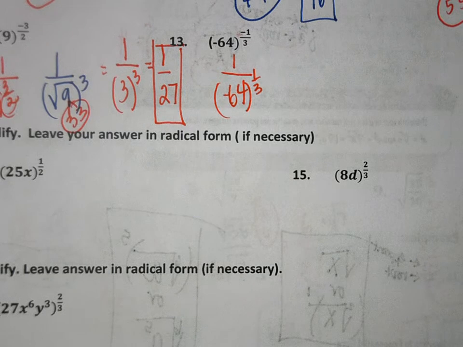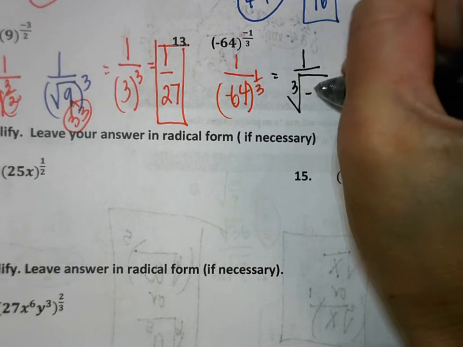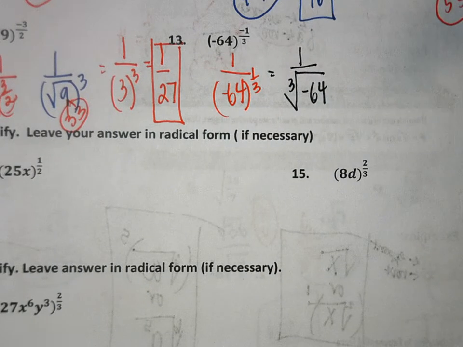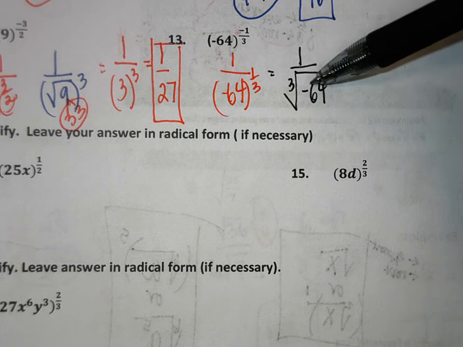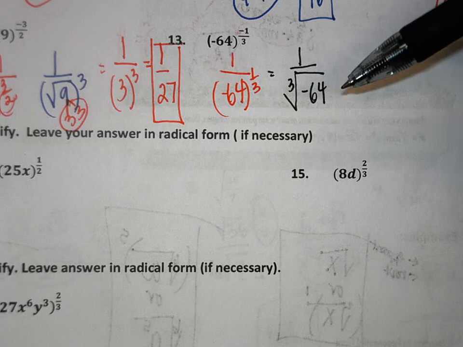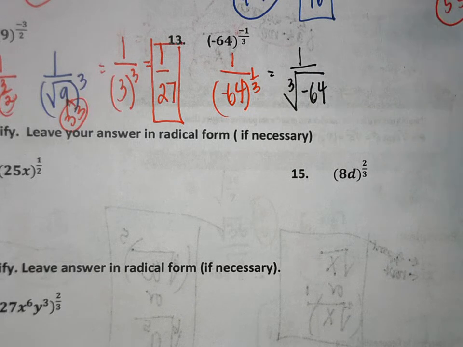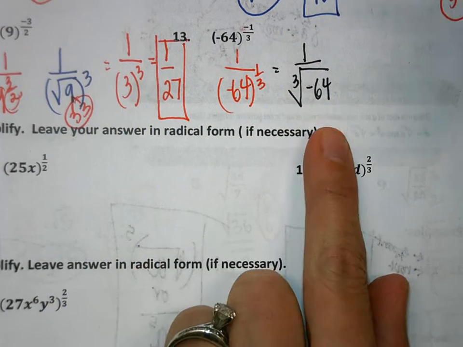When we rewrite this with the root, we get 1 over the cubed root of negative 64. We haven't talked about this a lot, but anytime you have a negative number under an odd root, odd numbers meaning 3, 5, 7, the answer just comes out as a negative number. Because if you were to multiply 3 negatives together, like -2 times -2 times -2, that ends up making -8. So a cubed root with a negative under the root will give you a negative answer.